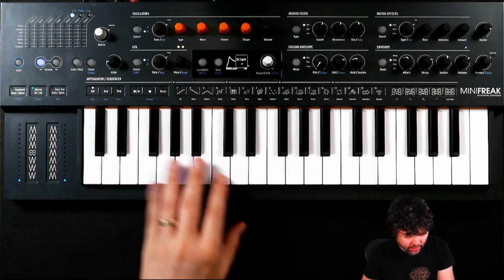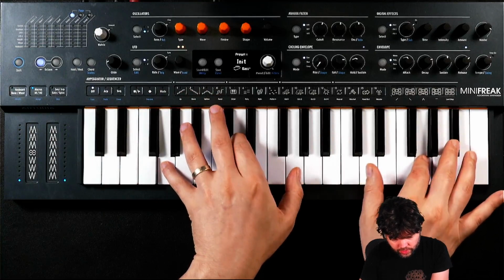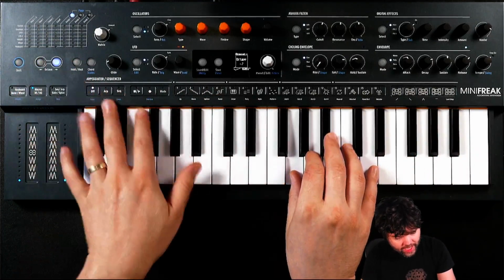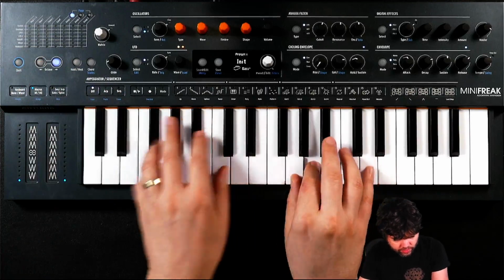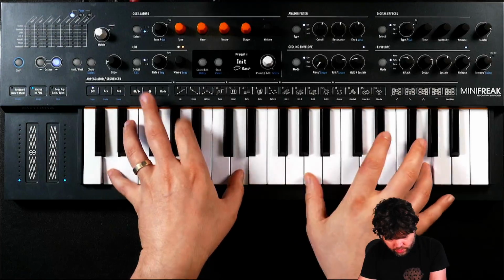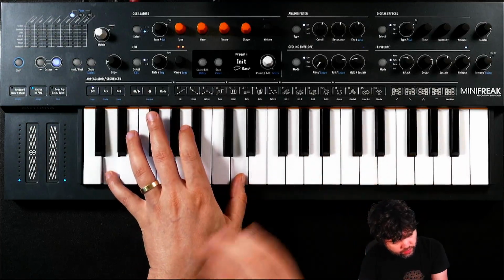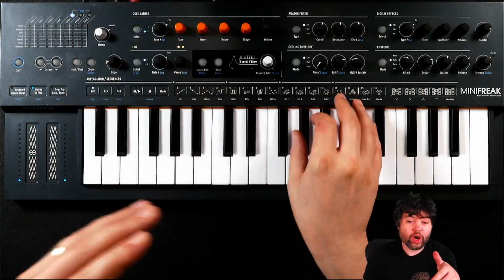Try playing it a little lower. And higher. Interesting tone. So now the comb filter.